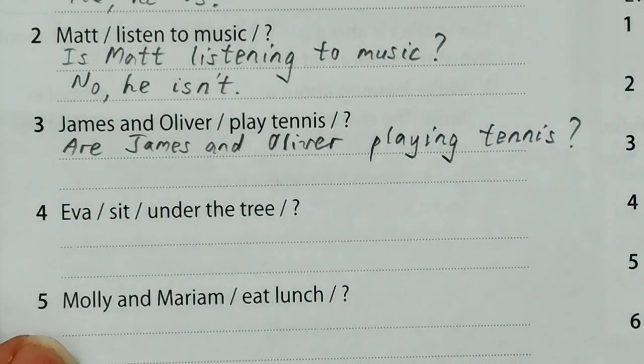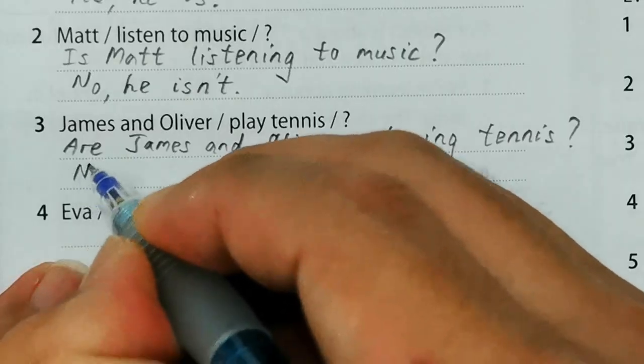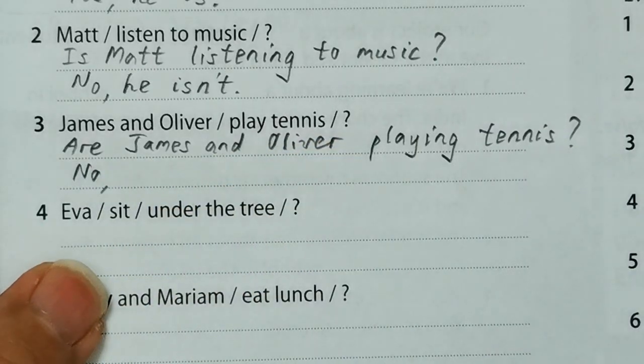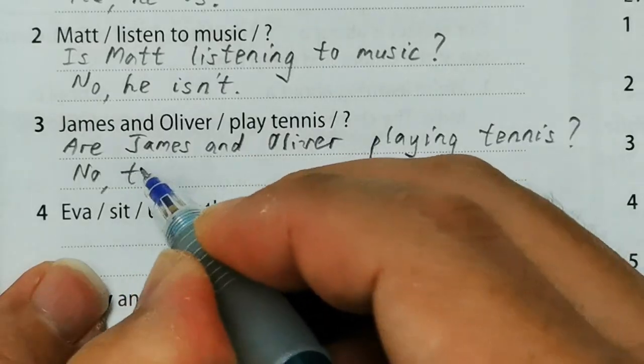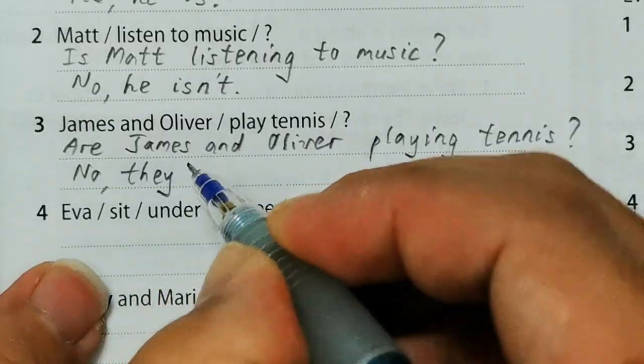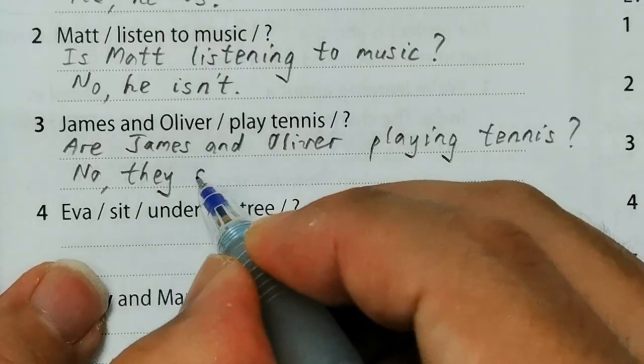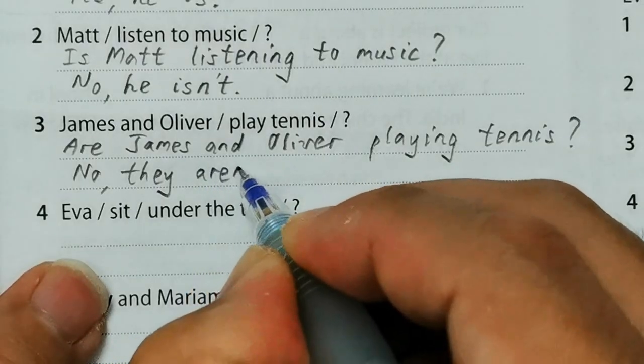So the answer is also no. So they are playing football basically. So James and Oliver, the answer is no. And then James and Oliver are considered as they. So the pronoun they. And then are not or aren't.